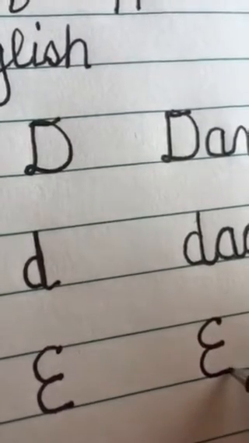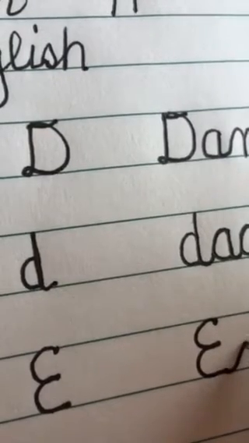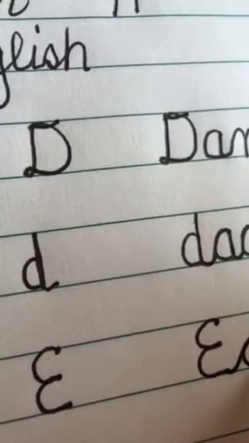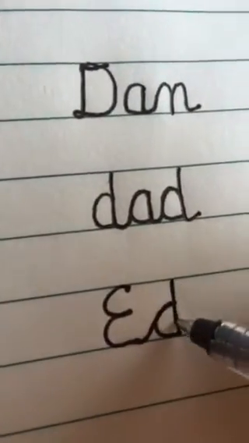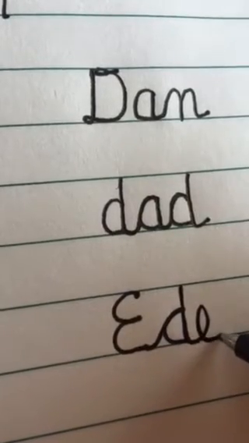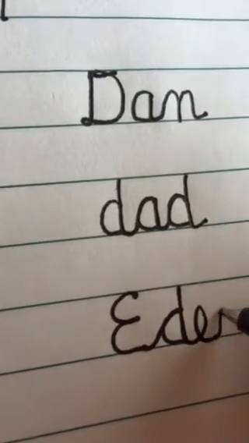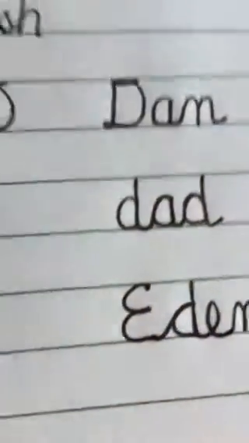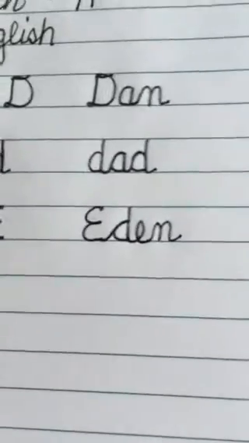Now we're going to move over a little bit so we have enough room, and we're going to make the magic C bottom to the D, go up, come back down. I'm going to make a little E, which is halfway. There we go. And an N, which has 2 humps. And there's Eden.